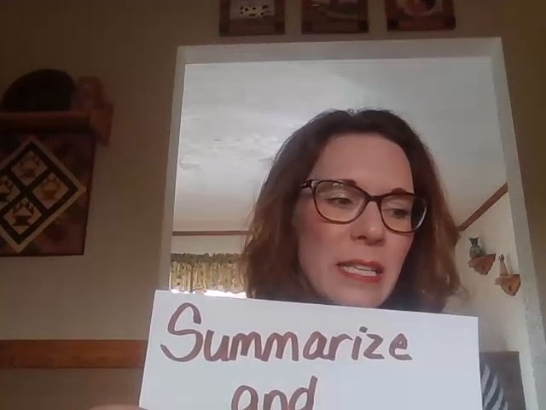So what it means to synthesize is it just takes your summary a step further, and it shows that you now understand the text. So it takes your summary, you can combine it then with your own thoughts, and then we'll see that you have a clear understanding of the text. Let me show you an example.